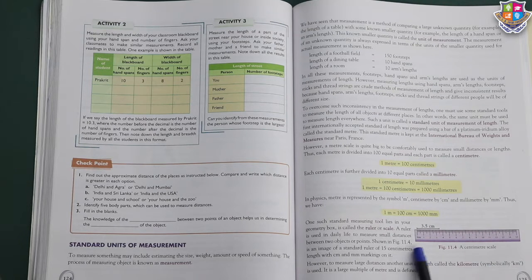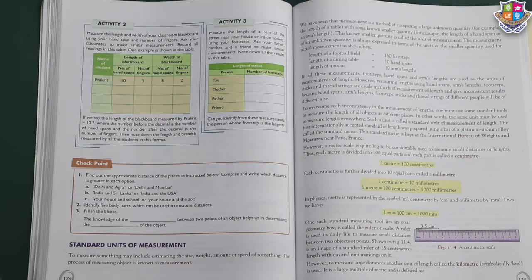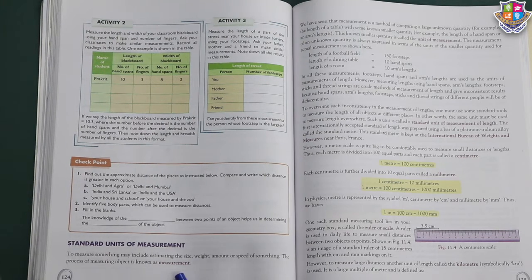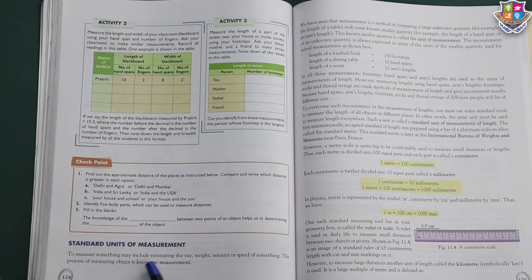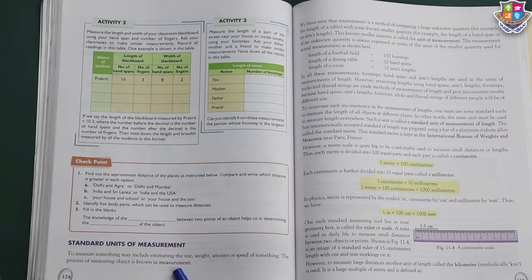Nobody can change. A ruler, a centimeter scale will have the same measurement, millimeter, centimeter. Nobody can change. So this is called standard measurement units, isn't it? So what is measurement? To measure something may include estimating the size, weight, amount or speed of something. The process of measuring an object is known as measurement. That is why I have repeated it 2 times.